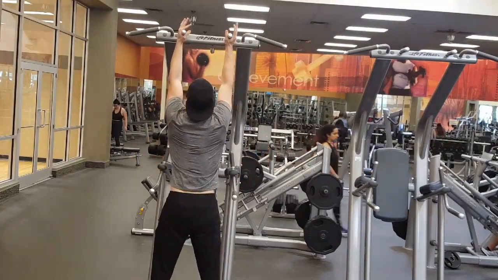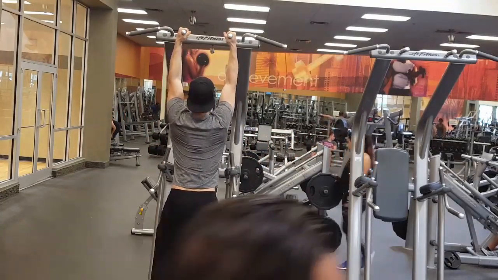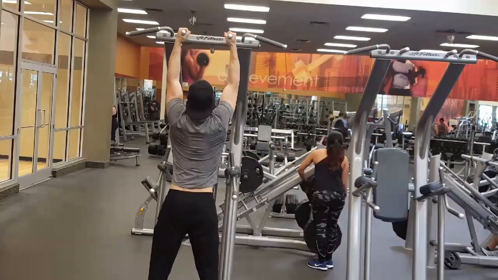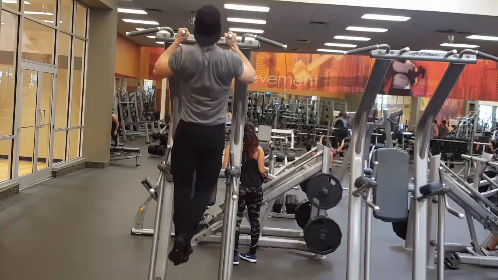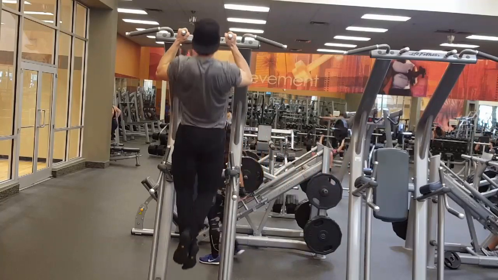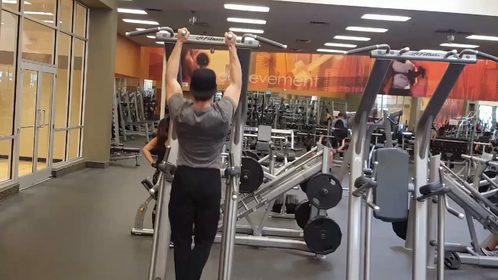And now with an easier modification, the base of support is narrowed closer to the center of gravity and line of gravity to bring in more of the arm muscles in addition to the back muscles for a greater pulling force against gravity.